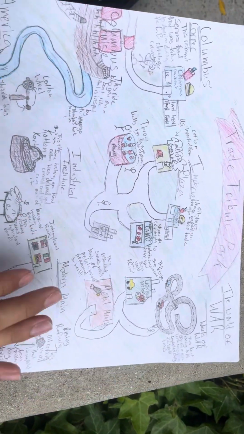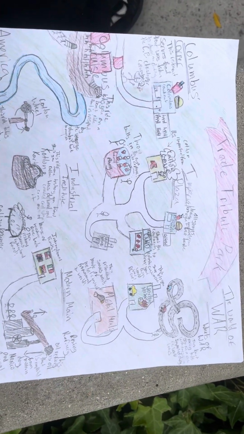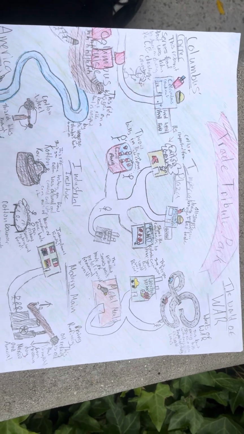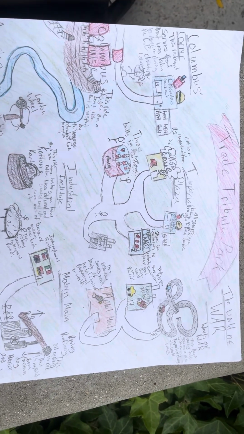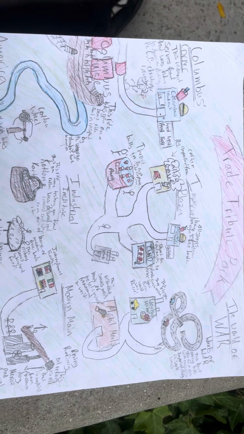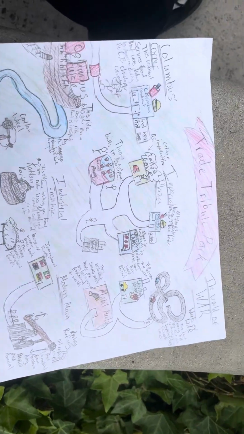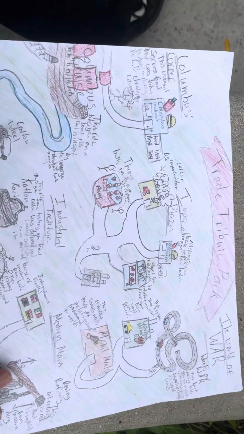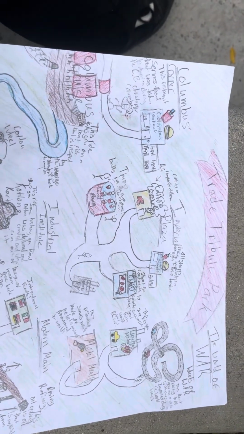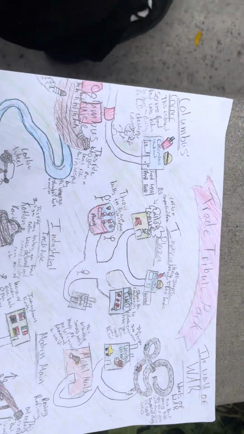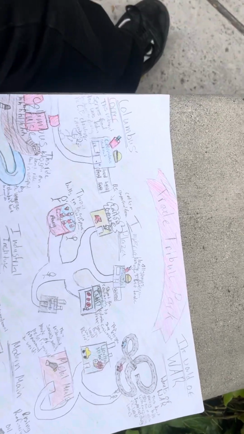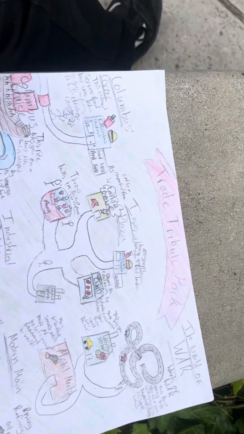Today I'm going to be showcasing my final for Humanities. The final I chose was for trade, and the option that I chose was to create a theme park based around trade during the Columbian Exchange, in the Industrial Age, during imperialism, during World War I and II, and modern times. So, my park is divided up into those 5 areas.